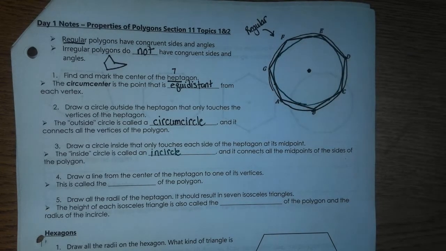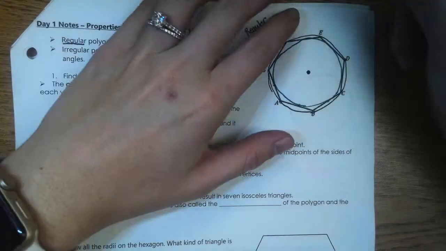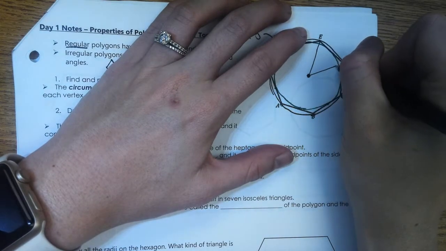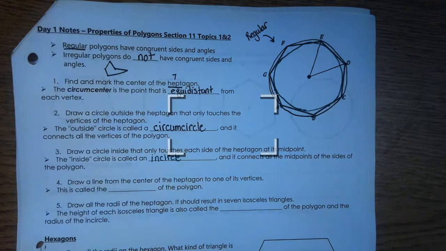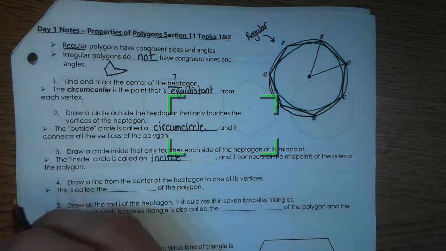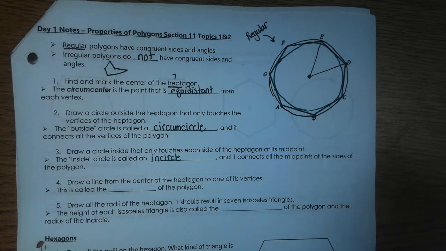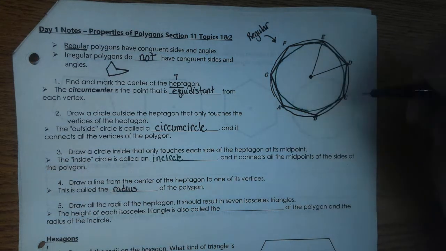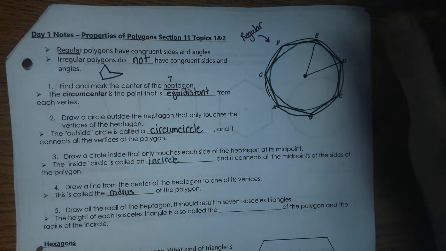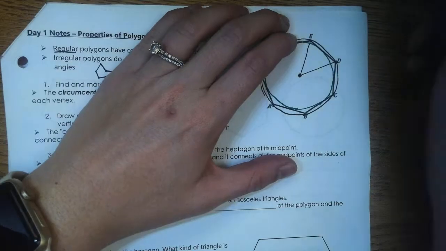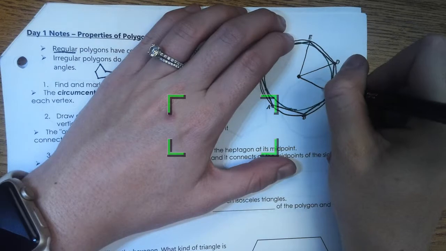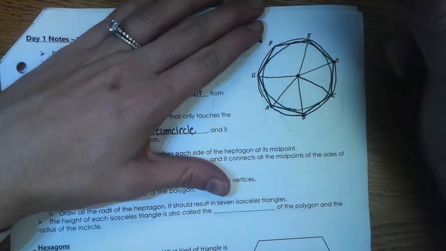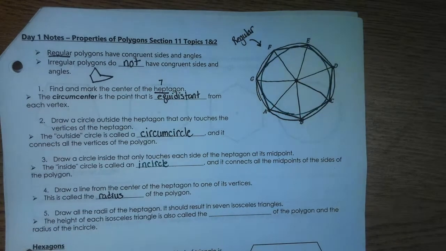Draw a line from the center of the heptagon to one of its vertices. So I'm going to go from the center to E to D. This is called the radius. So all of these are radii of the polygon. Draw all of them. So I'm going to continue from the center to C, from the center to B, to A, to G, and to F.